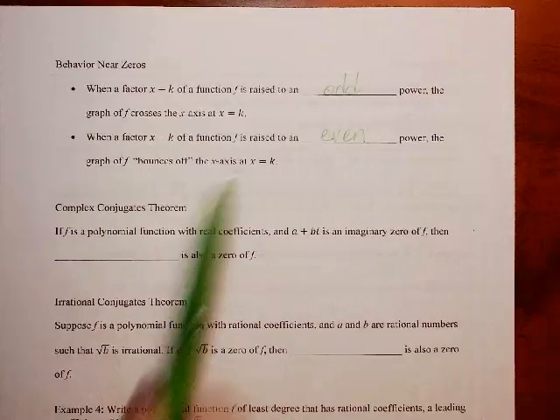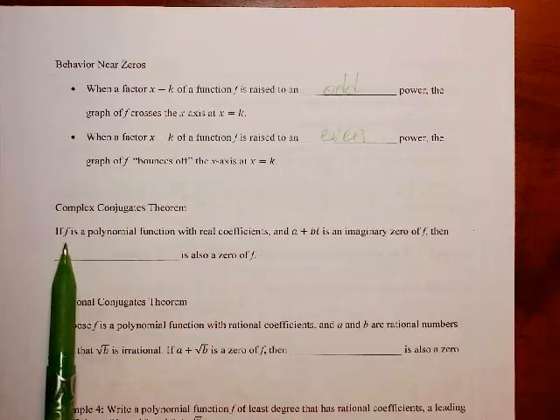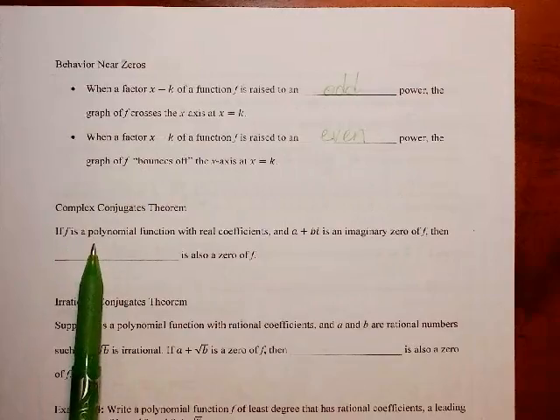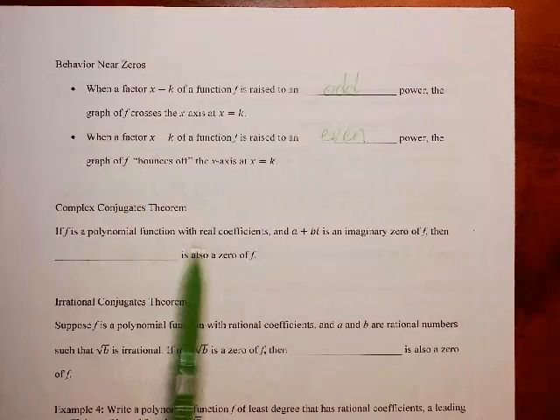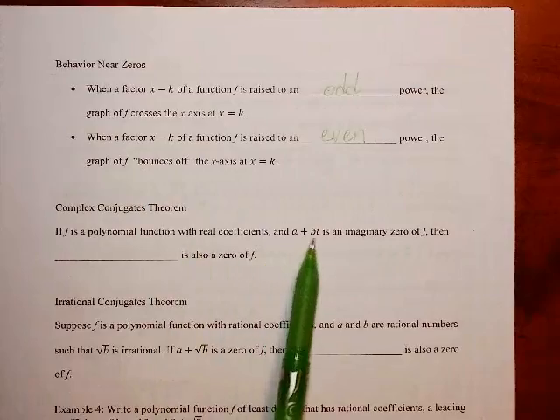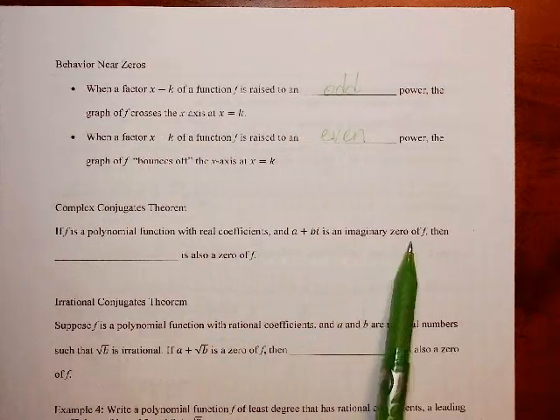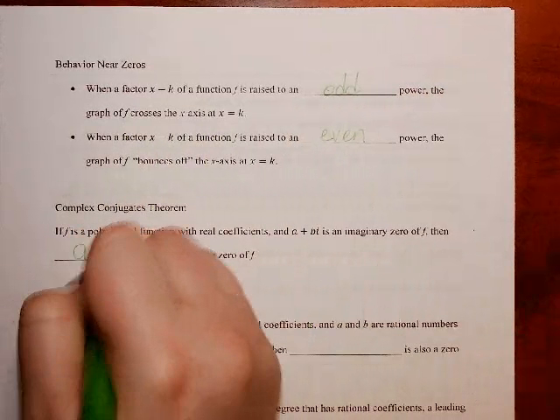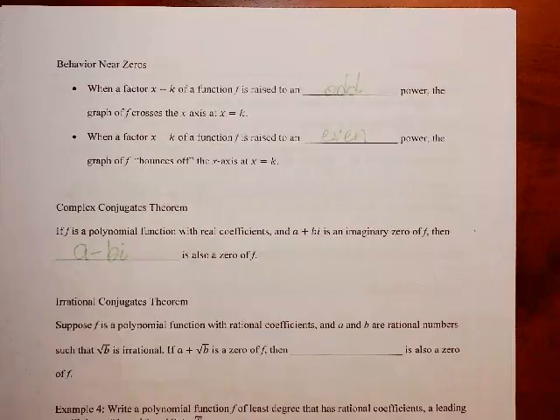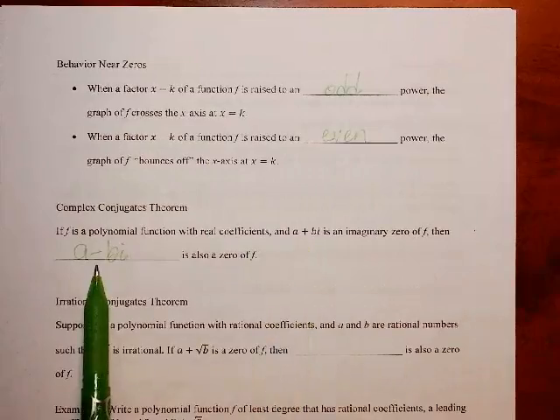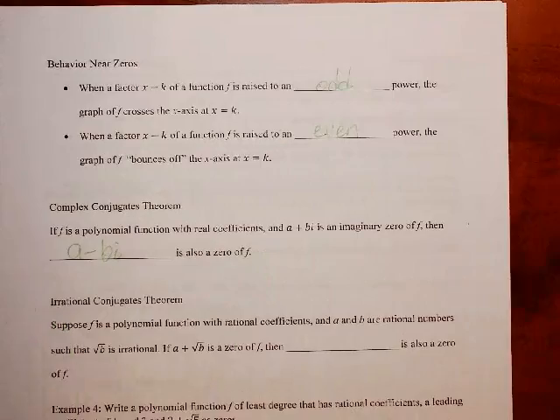Okay? And just like we saw in the example there as well, complex conjugates theorem. If f is a polynomial function with real coefficients and a plus bi is an imaginary zero of f, then a minus bi is also a zero of f. So we had 2 plus i root 3 and 2 minus i root 3. So we had the positive and the negative conjugates of this imaginary zero.